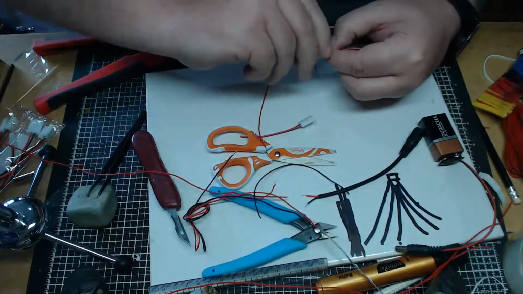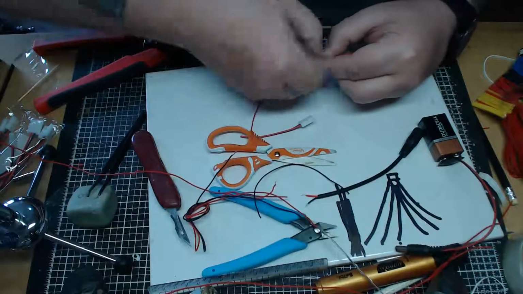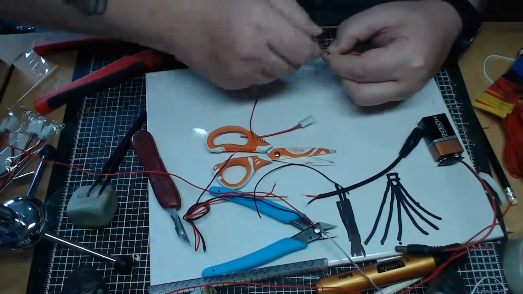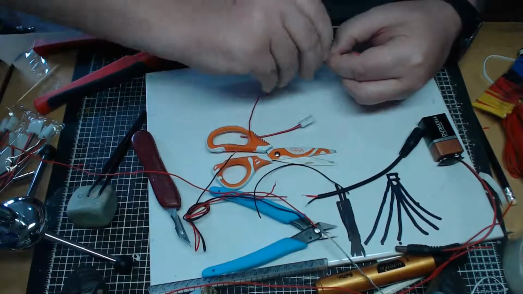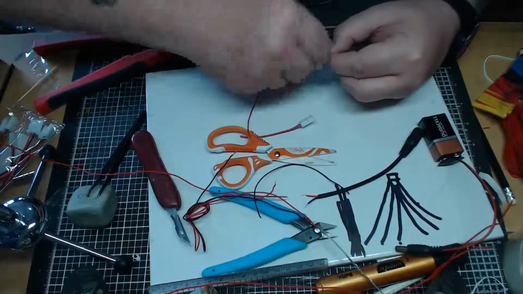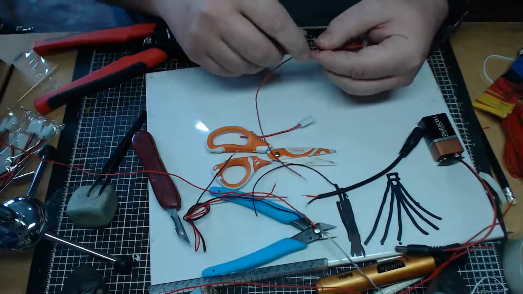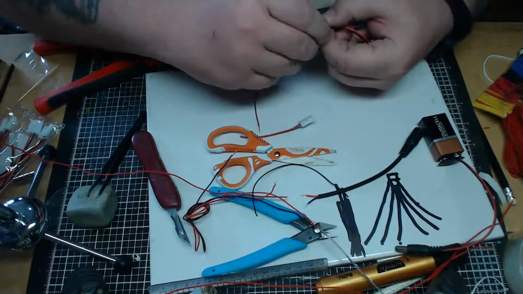if you're not up to spec on your soldering and you're no good at it, and I'll be honest, I am no good at soldering. My soldering is very, very poor. I struggled with it in college. When I was doing my engineering course, electronics was part of the syllabus I had to do.